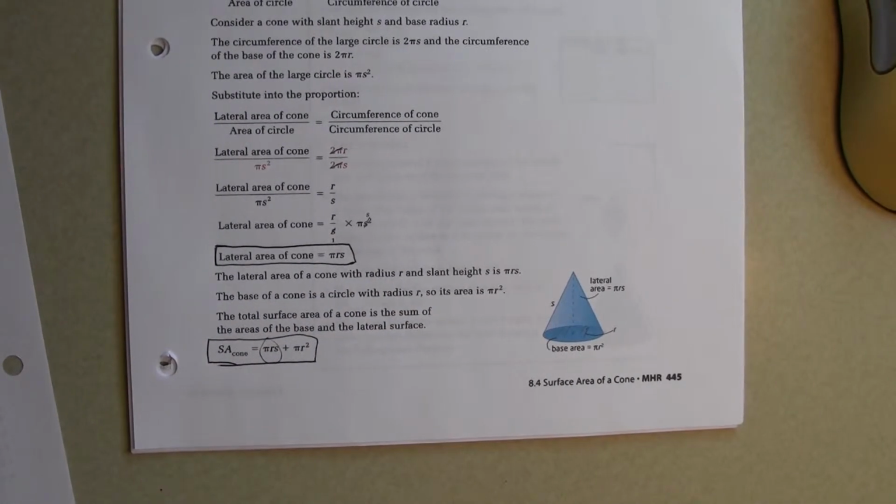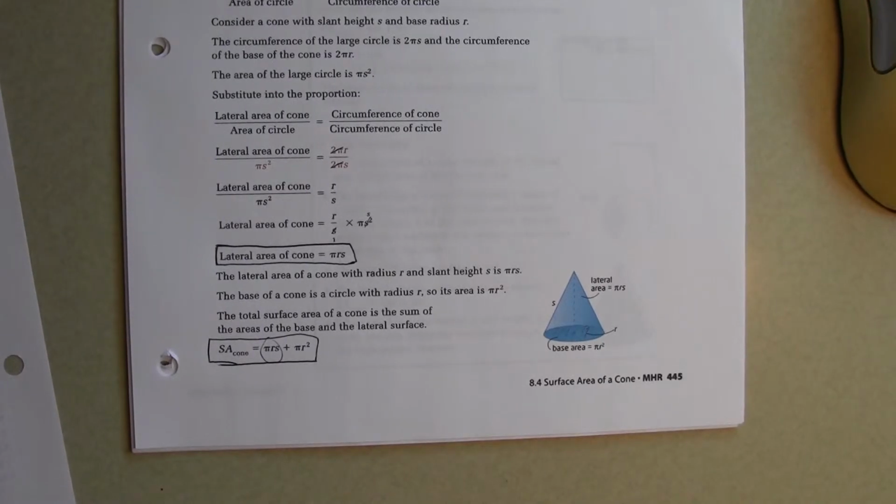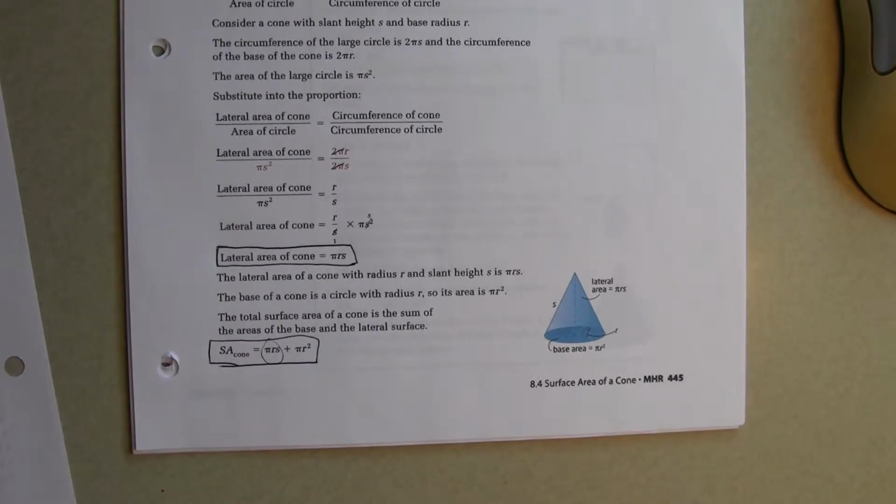Max? So wouldn't it be times 2 because it's open faced? What would be times 2? If you want to find the total surface area of an open faced cone, because you want to find the outside and the inside.